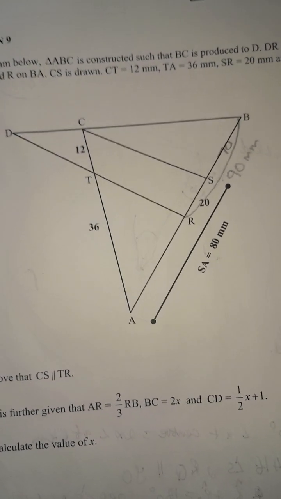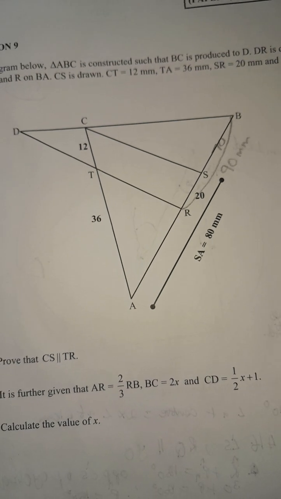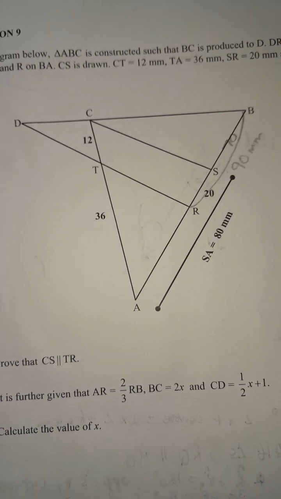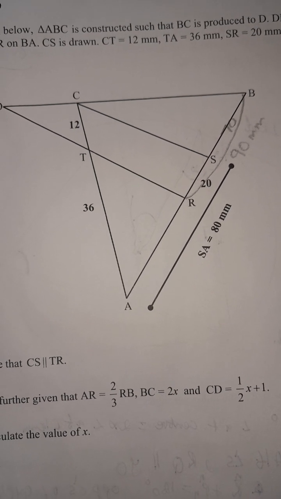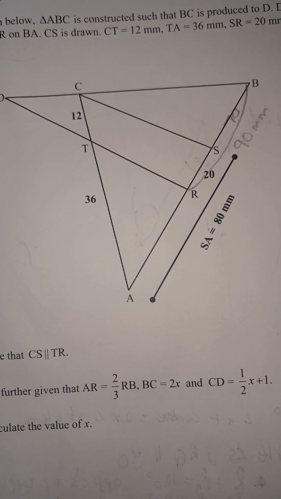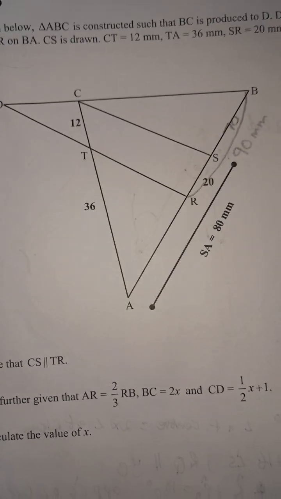To make our life easy, guys, we have to use the proportion theorem. It's very important to know proportionality because it will help us mostly to answer this question, right?